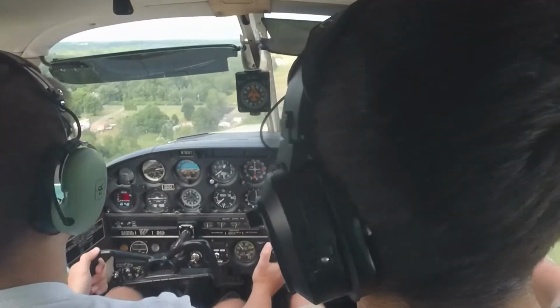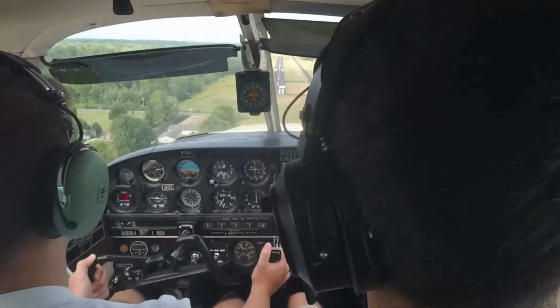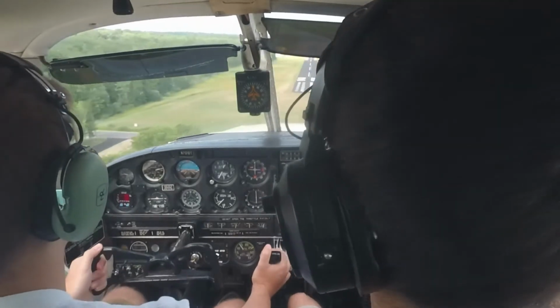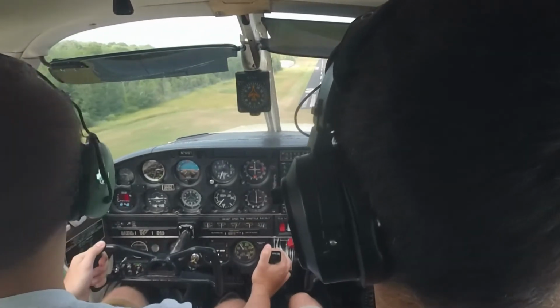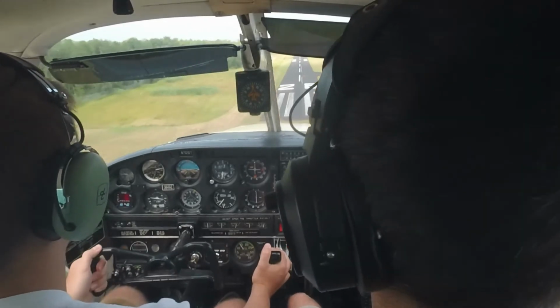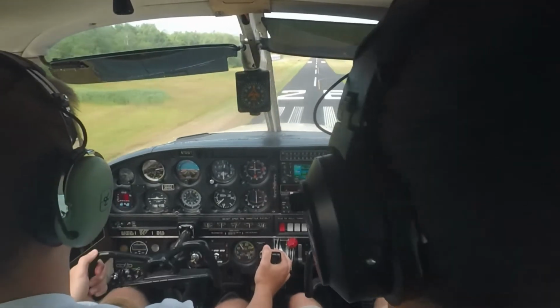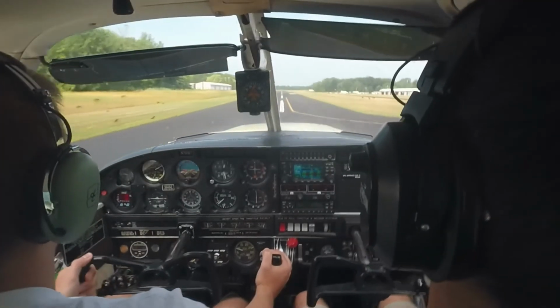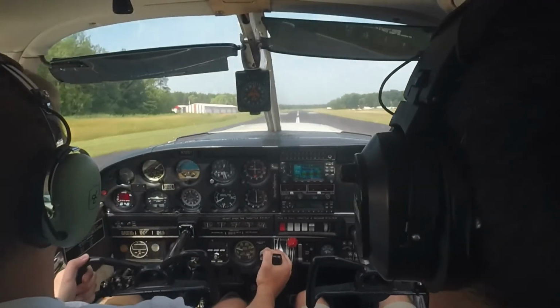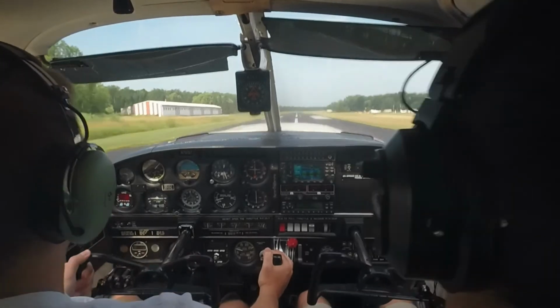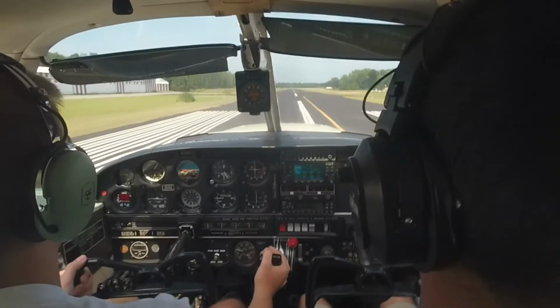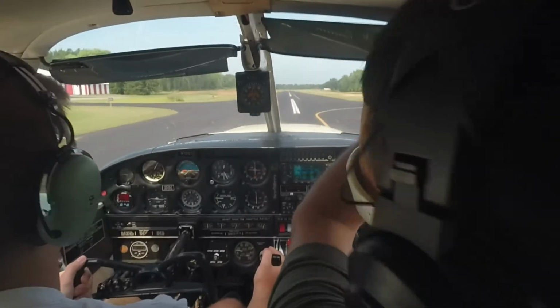Nice soft touchdown. Keeping that nose wheel off the ground as long as you can. Get it into ground effect, hold it off, keep that nose up, keep that nose off, back pressure, good. That wasn't too bad. He bounced a little bit. If he hadn't bounced, it would have been smoother. That wasn't too bad though.